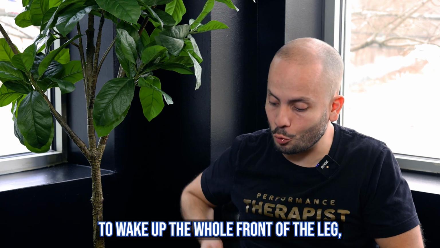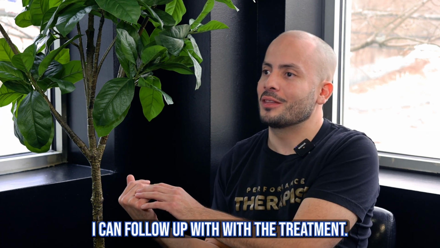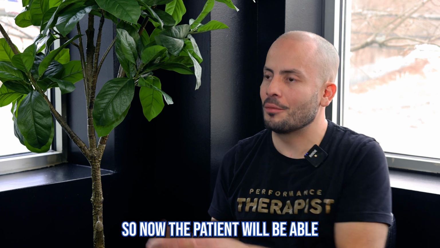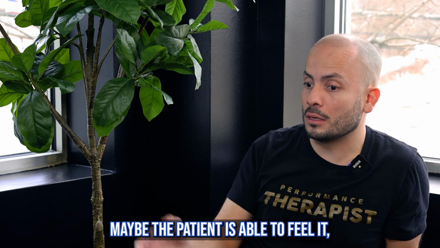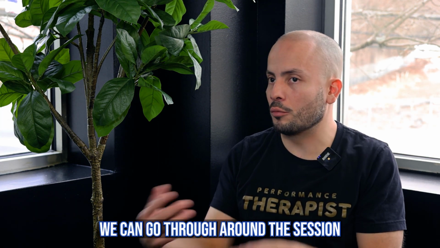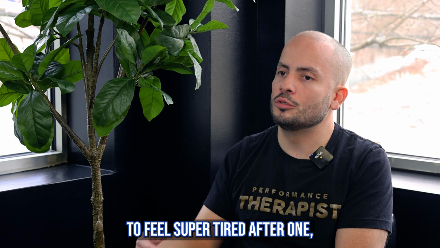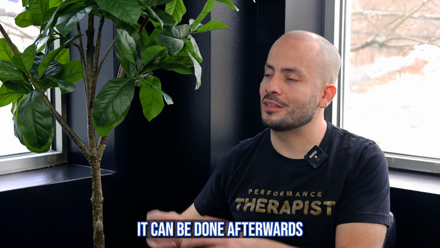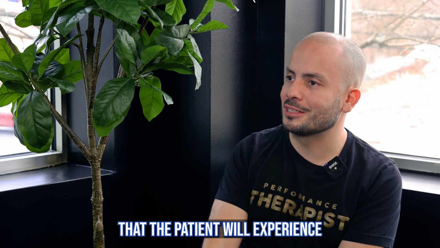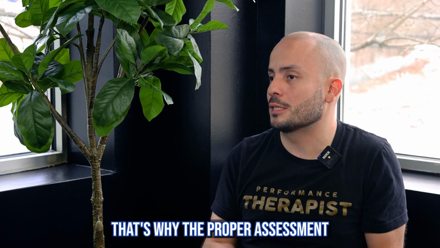I can use an acupuncture treatment to wake up the whole front of the leg, get it nice and ready, nice and warm. And then after that, I can follow up with a PT treatment. So now the patient will be able to feel that muscle more during the exercises, which will lead to a better outcome. In other cases, maybe the patient is able to feel it, and we go through the PT session where we do the exercises and the progression, but afterwards they usually tend to feel super tired and maybe need some recovery. So maybe PT can be done first, to get the muscle going, activated, and stronger, and then acupuncture can be done afterwards to release some of the muscle soreness that the patient will experience. So everyone can be different. That's why the proper assessment needs to be done.